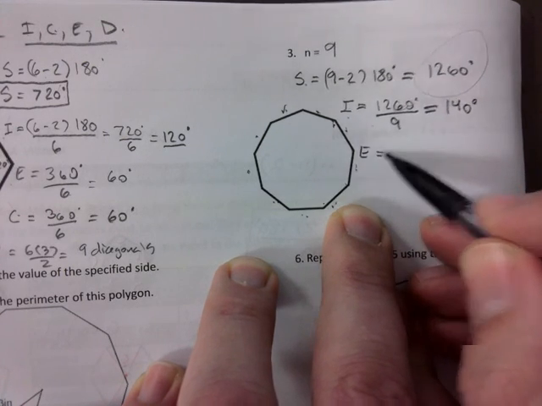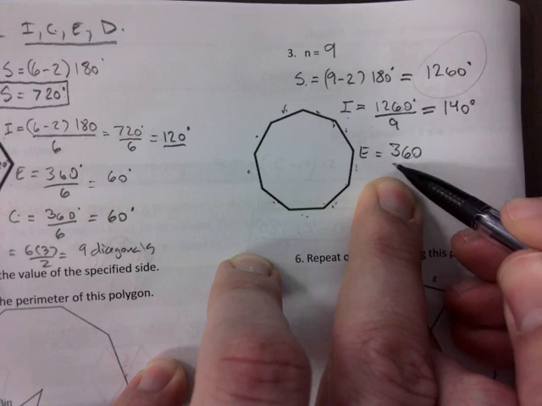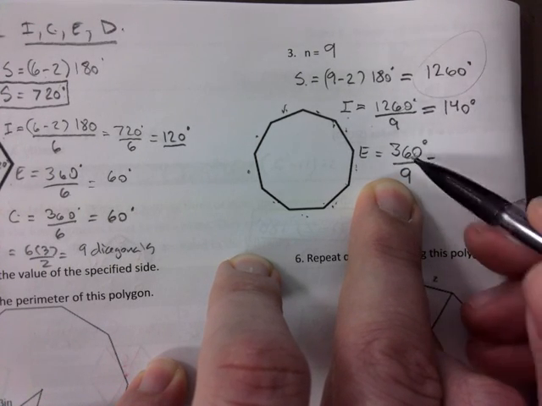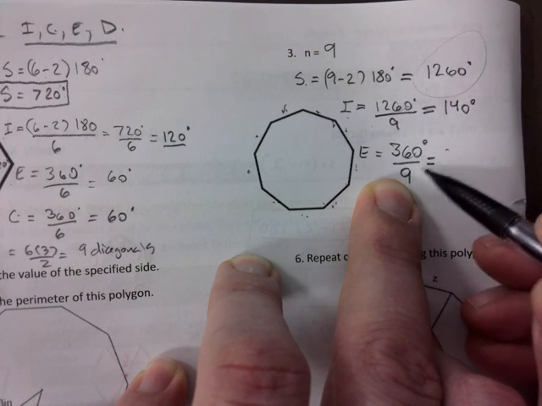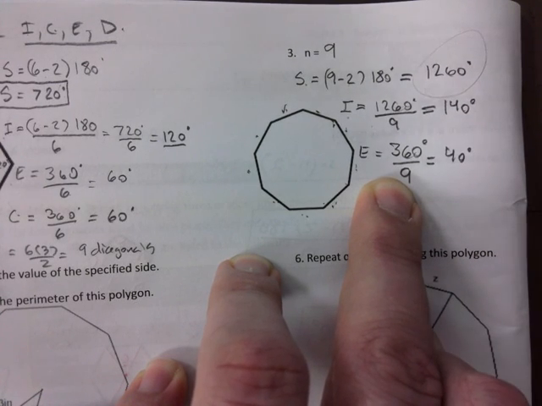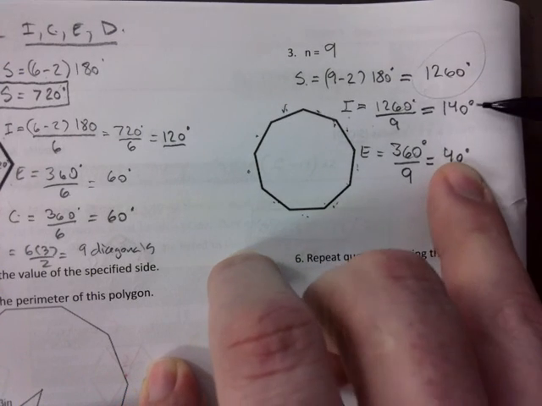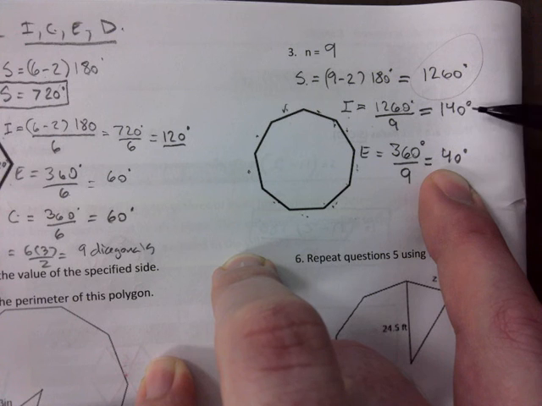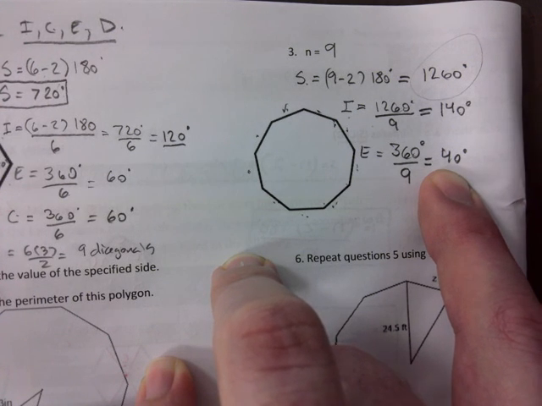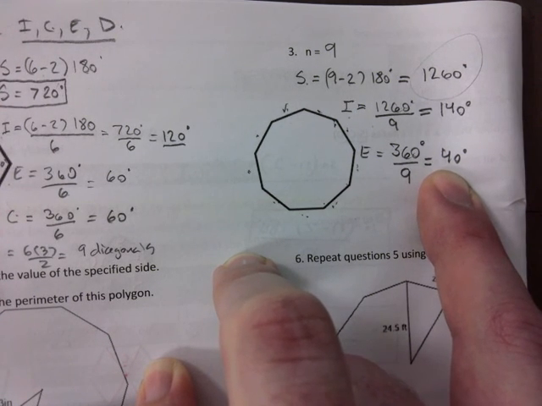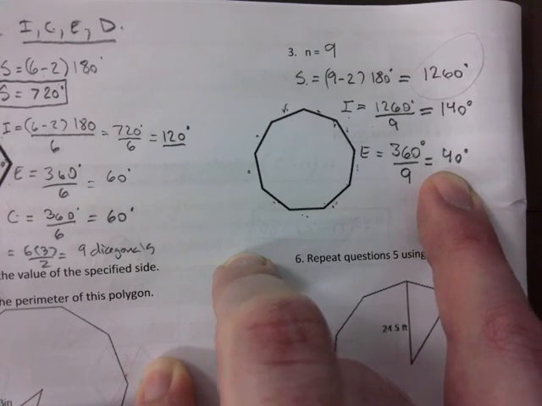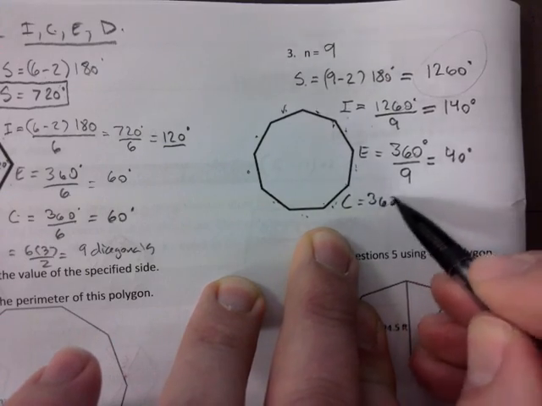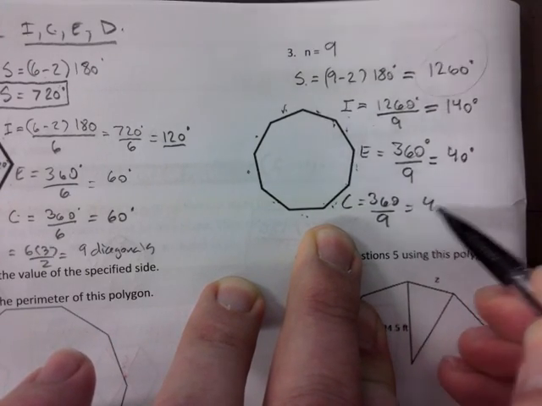Let's find out the exterior angle, which is 360 divided by 9. It's always 360 divided by n, which is 9 times 4, right? So it's 40 degrees. Do you remember what I said, that interior and exterior always add up to 180? Yeah, 180, and it always will be the case. So if you know that, just subtract the interior from 180 to get the exterior. You can use that as well. Central is 360 divided by 9, which is the same.